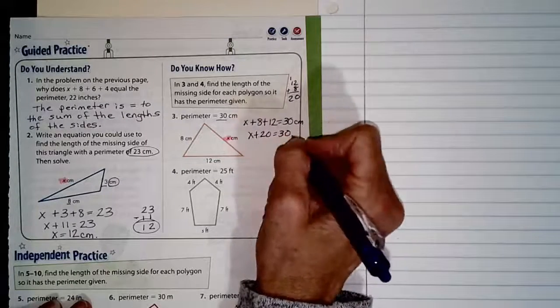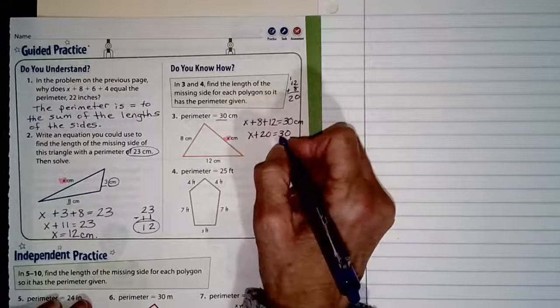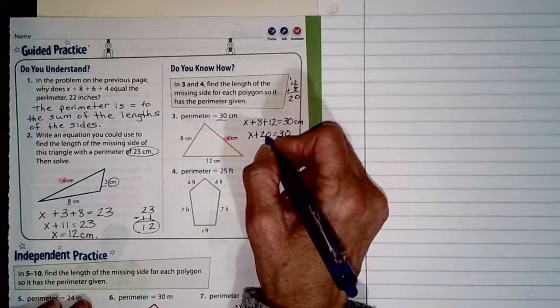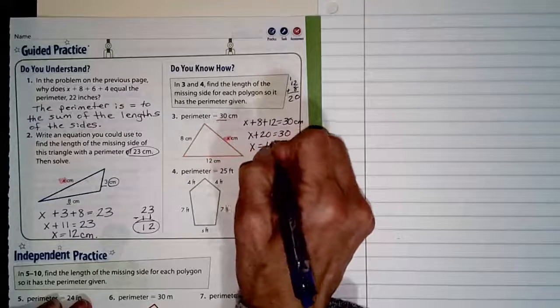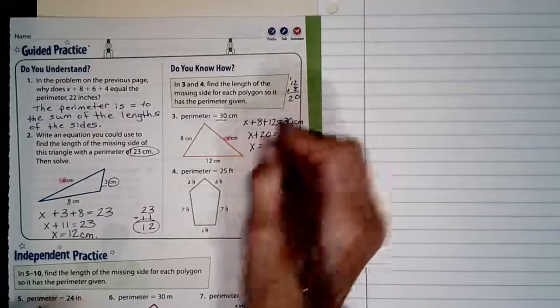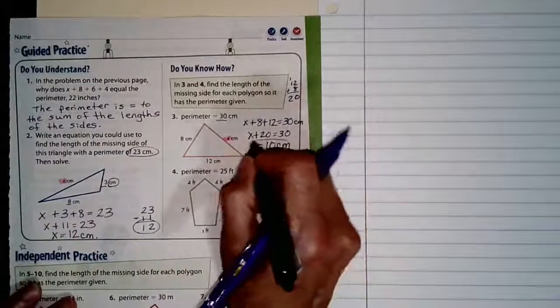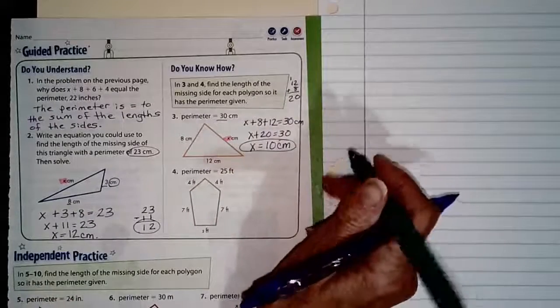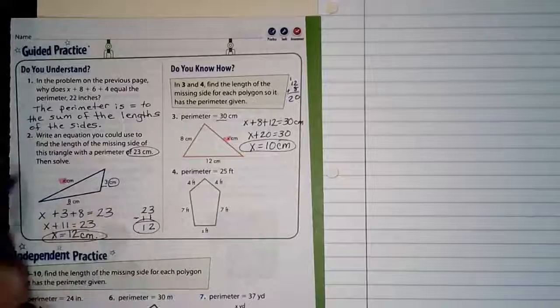And that's what we're going to do to figure out what x is. So 30 minus 20 is, that's right, x is equal to 10 centimeters. So my answer for the unknown side is 10 centimeters. Well, I guess I should have circled my answer over here.